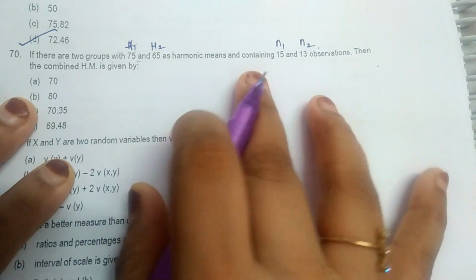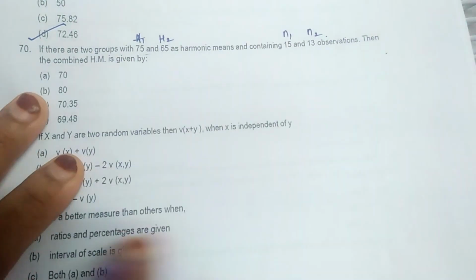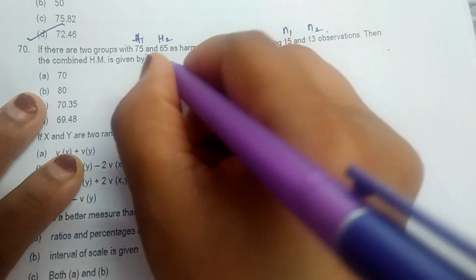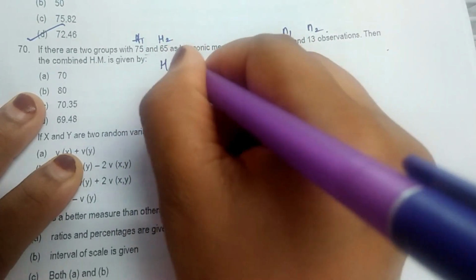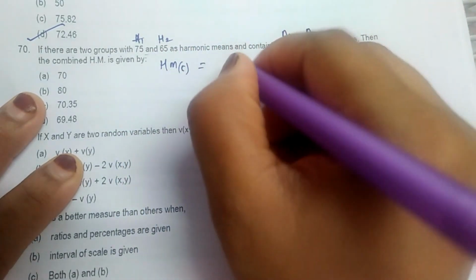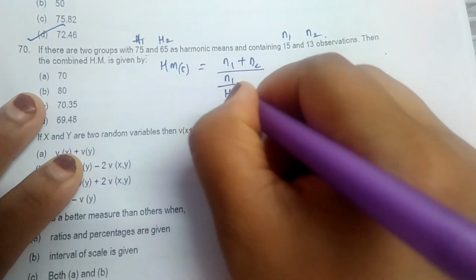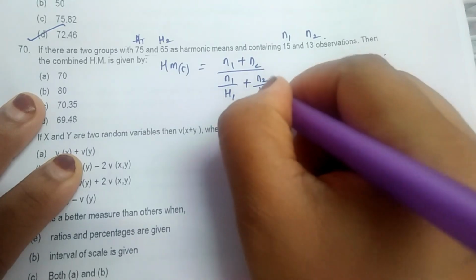When we have this and we know the formula, we need to find the combined harmonic mean of both groups. There's a formula: the combined HM is n1 plus n2 divided by n1 by h1 plus n2 by h2.